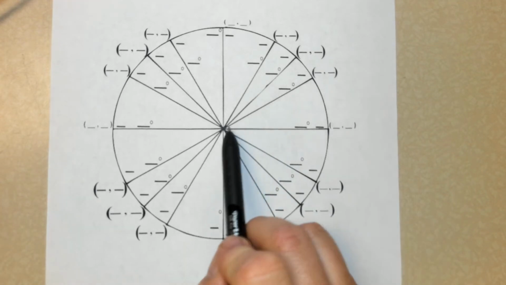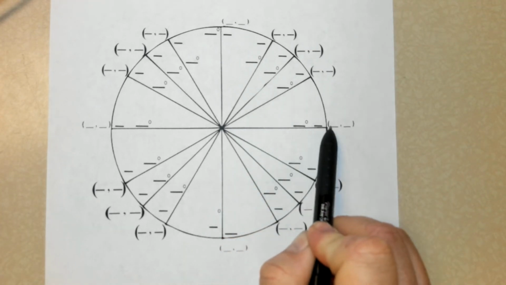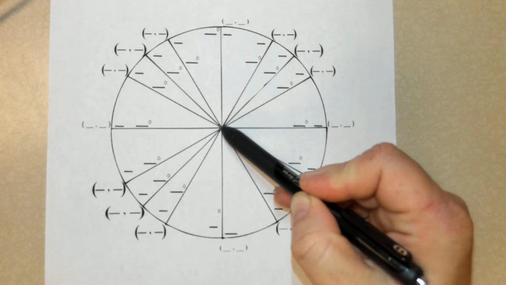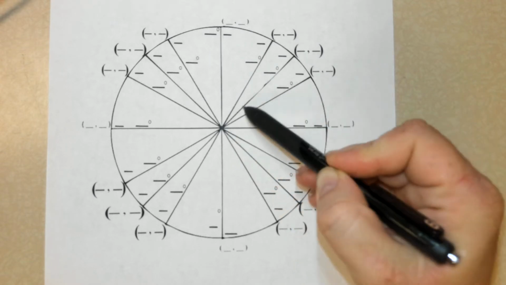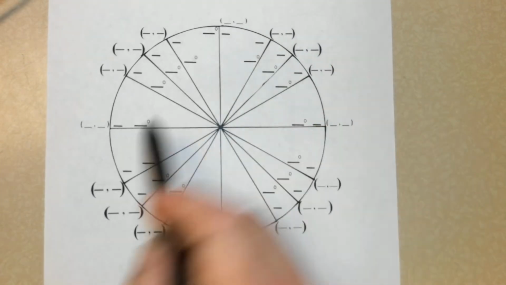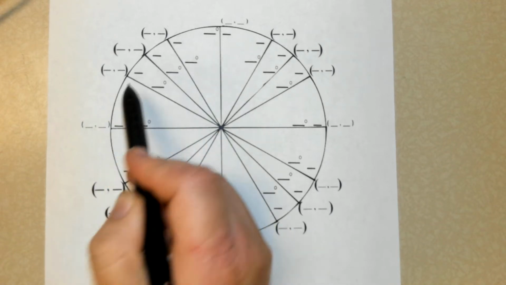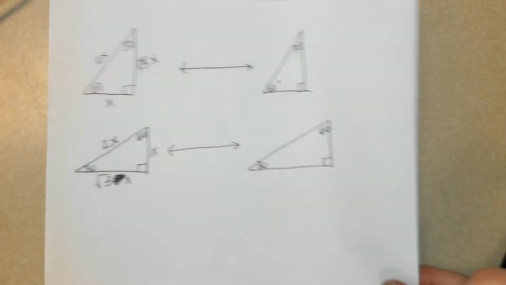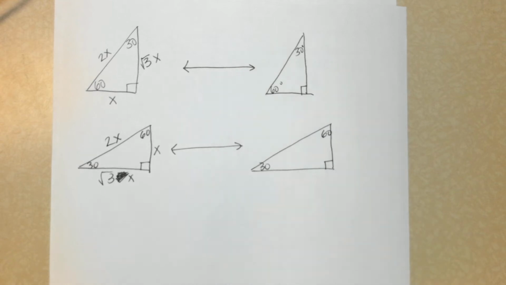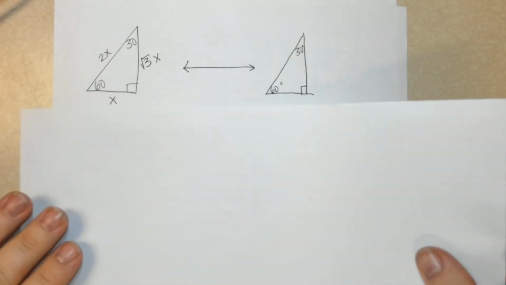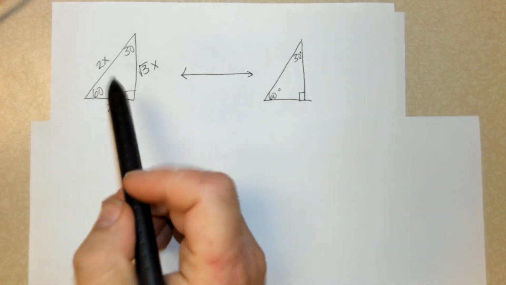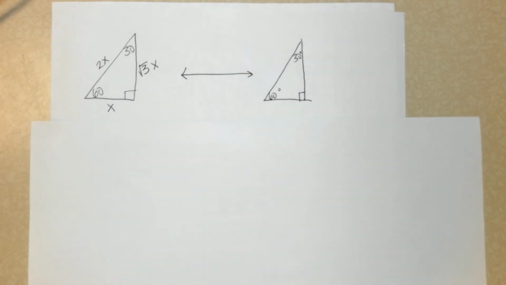In the unit circle, the radius, that means from the center point of the circle out to any place on the circle, is 1. It is a unit. It's 1 unit circle. So let's look at pictures of 30, 60, 90 triangle to start with. These are the ratios of a 30, 60, 90 triangle that you've learned.